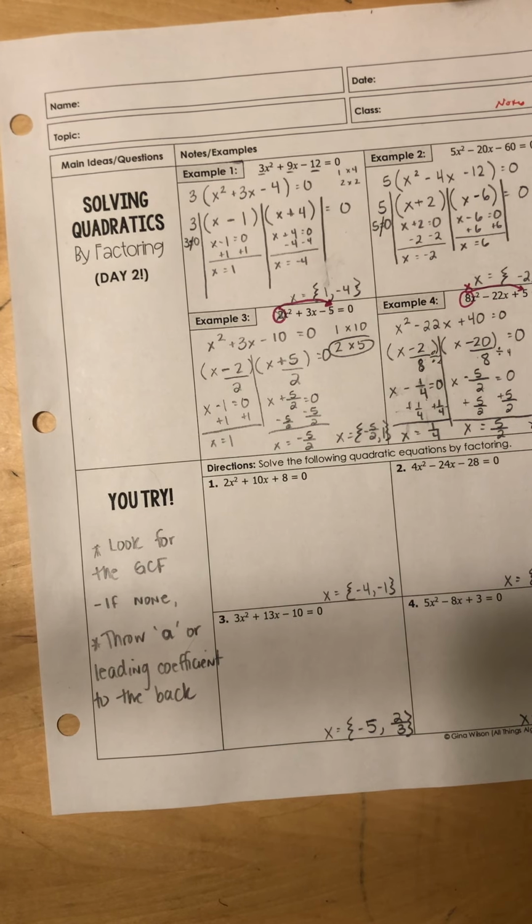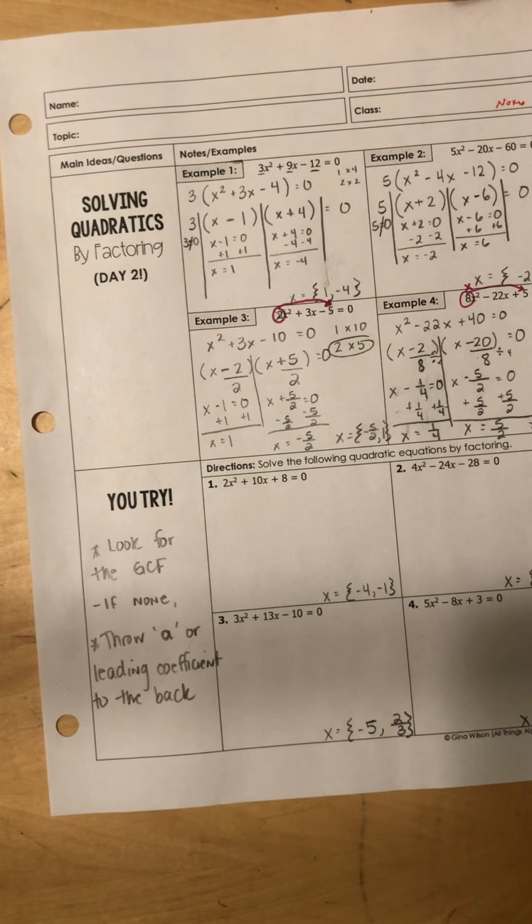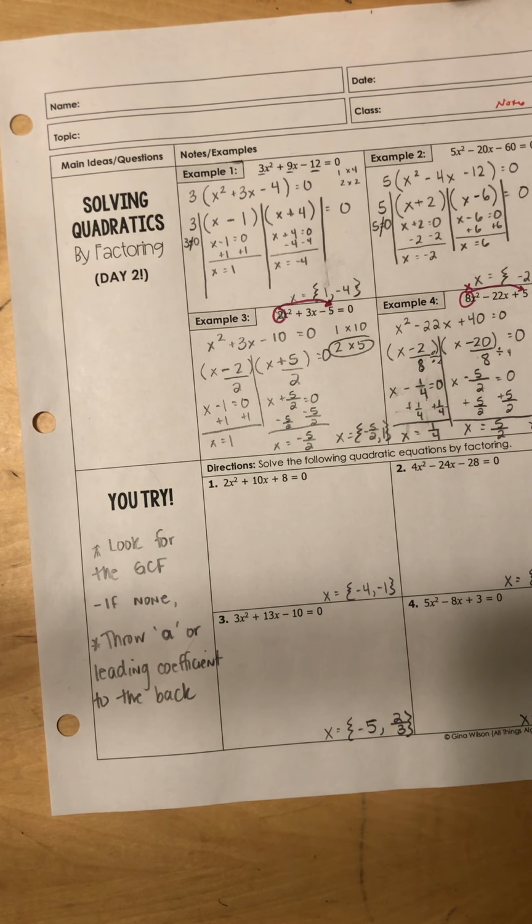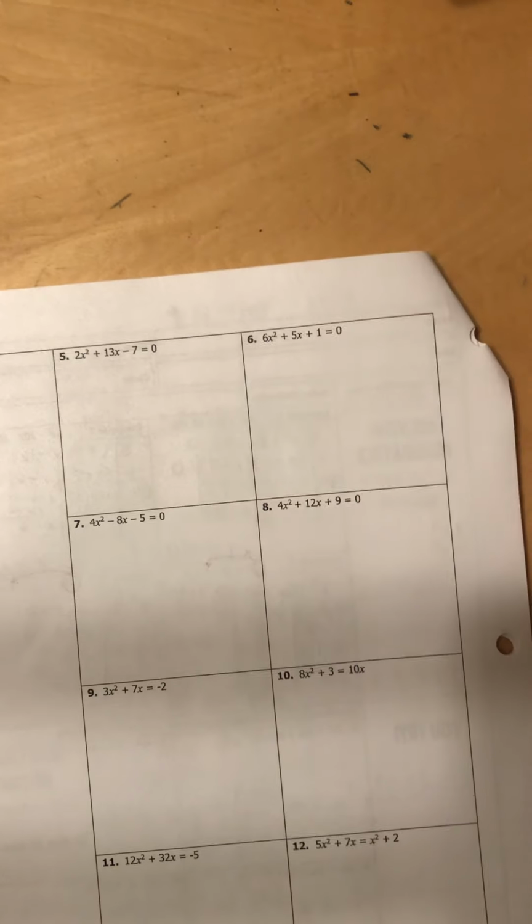And then let's just go to the back of that paper. And you're going to have this, so 5 through 12. Okay, so 5 through 12. I want you to try them all, but I'm going to ask you for certain ones during class. So go ahead and try them all, 5 through 12.